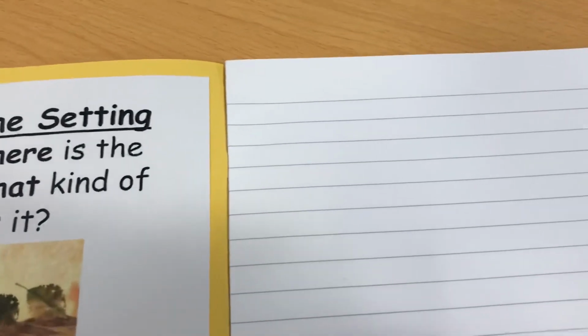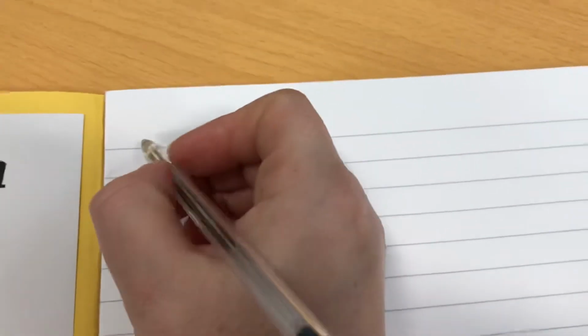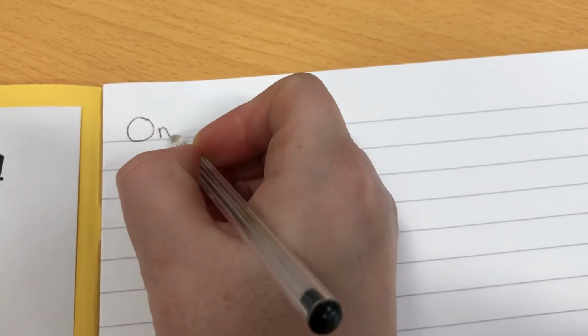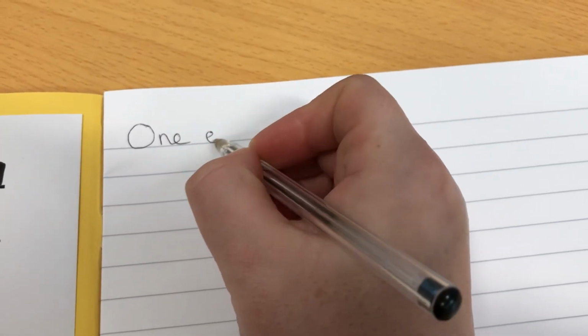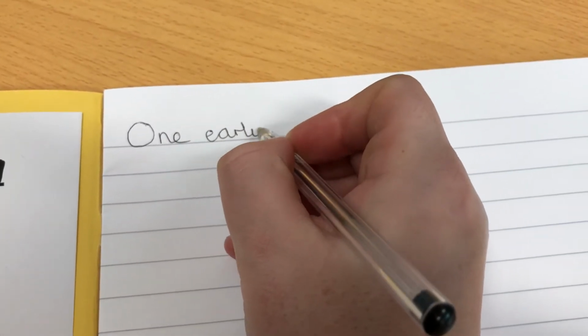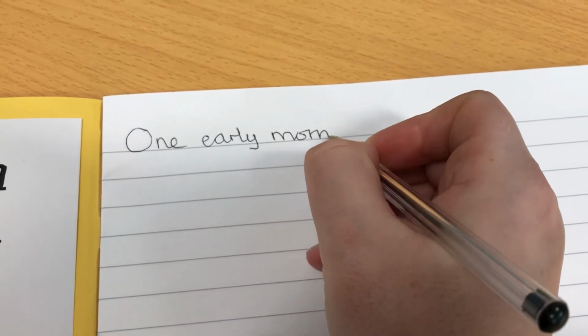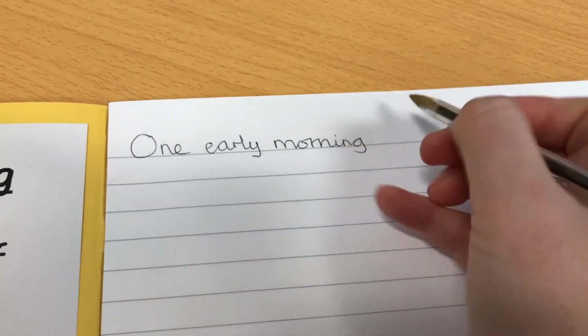Mrs. Naylor's top tip for writing is to write on every other line, so it gives you space for editing, which will be the focus of our learning tomorrow. So I'm going to start by explaining it's early one morning. So, one early morning. And I need to explain where my story is taking place.